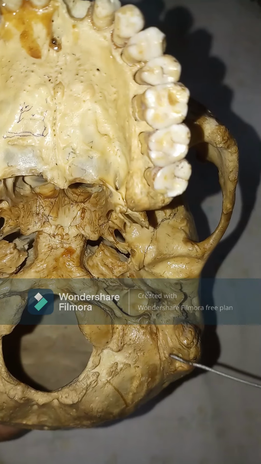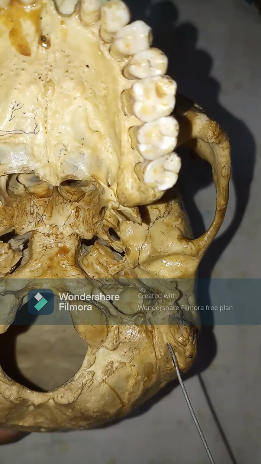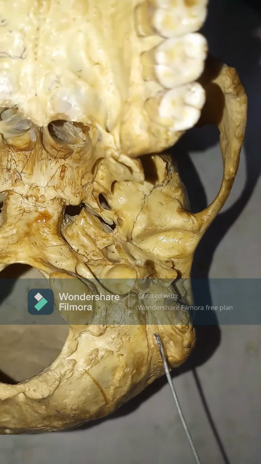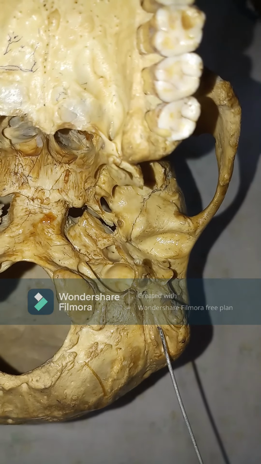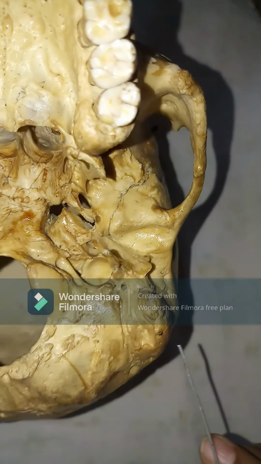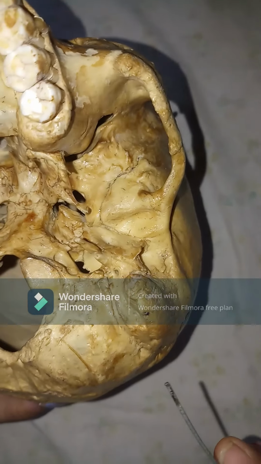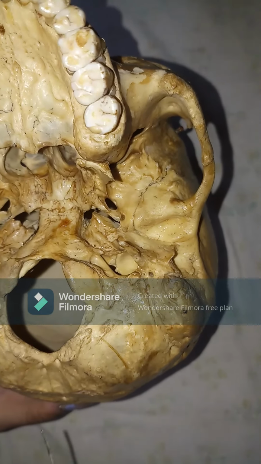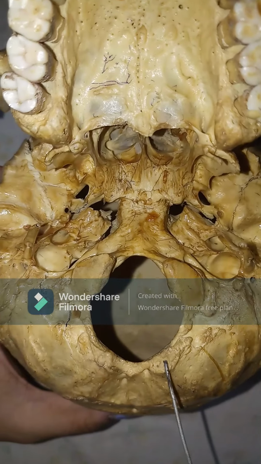Then this is the mastoid process. If you see on the medial side of the mastoid process there is a groove. This is for the passage of the occipital artery. And 3 muscles are attached on the lateral surface of the mastoid process, which we will see. After that, this is the posterior margin of the foramen magnum.